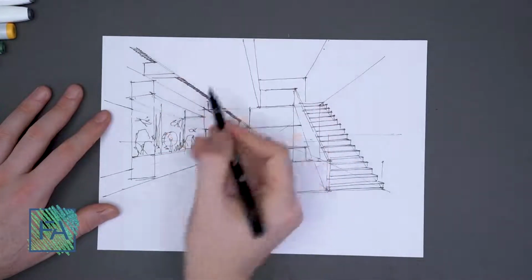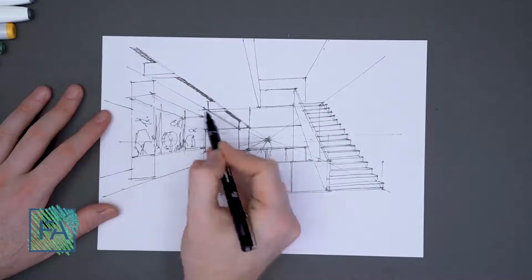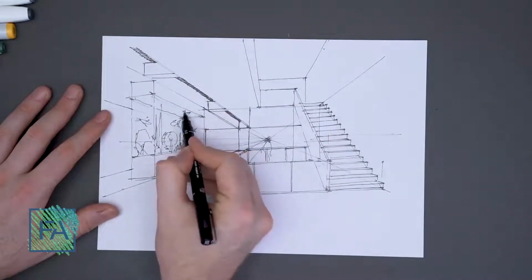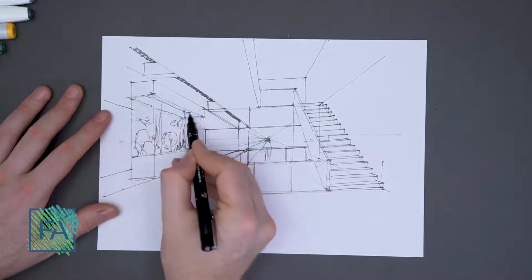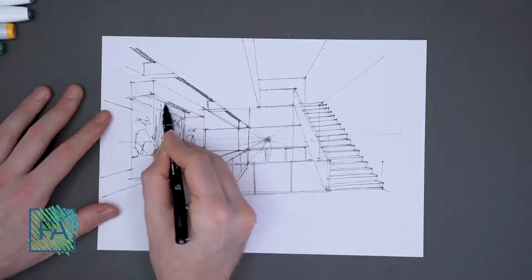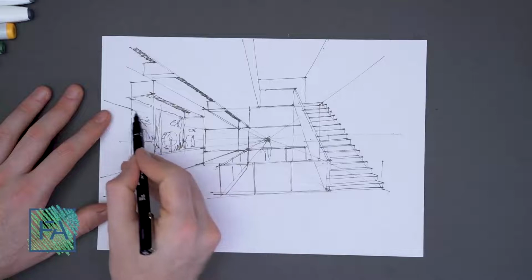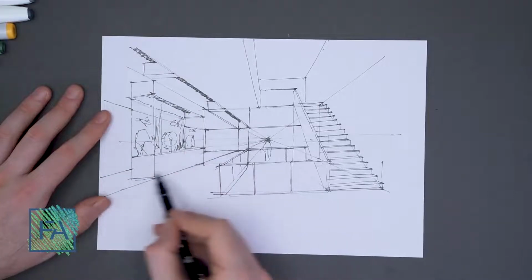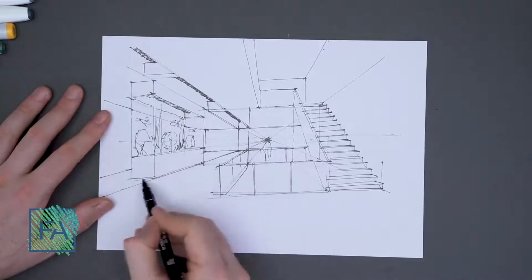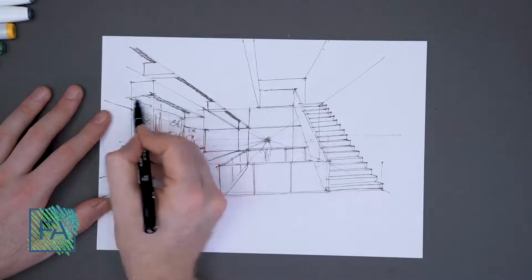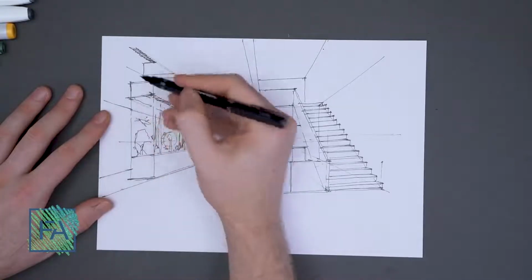So let's connect the top parts here. As you can see, it's so interesting. We just turned a wall into a simple aquarium. So when it's an aquarium, we can see the lines behind it, obviously because it's glass.